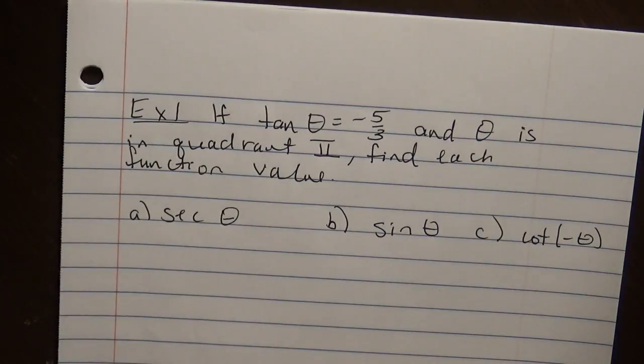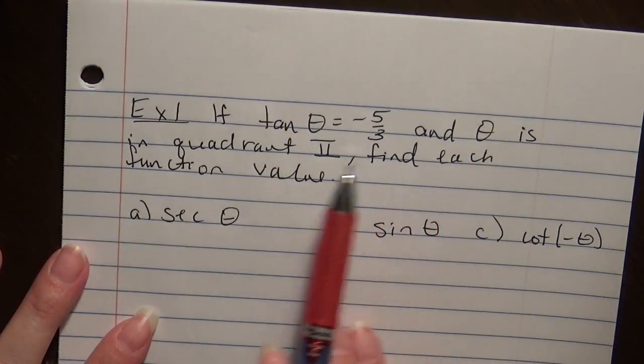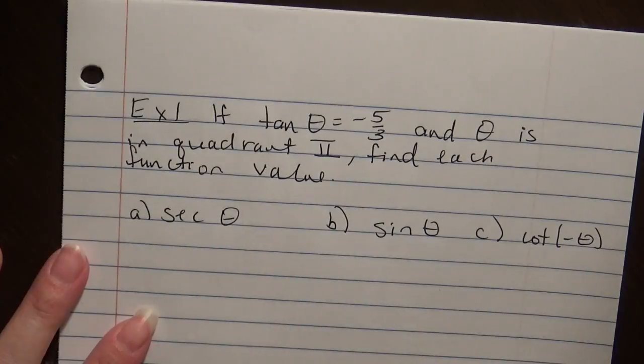You can still do it here. It still works. We're just going to look at how we can do it using the identities now. So in example 1, if tan theta equals negative 5/3 and theta is in quadrant 2, find each function value.